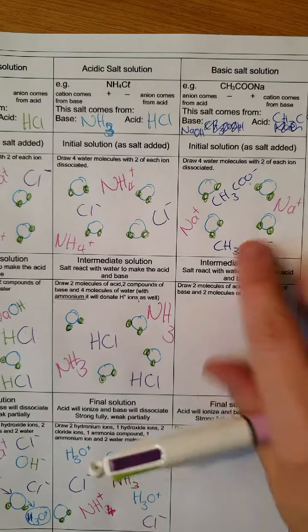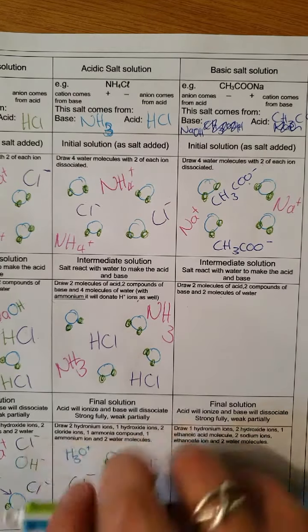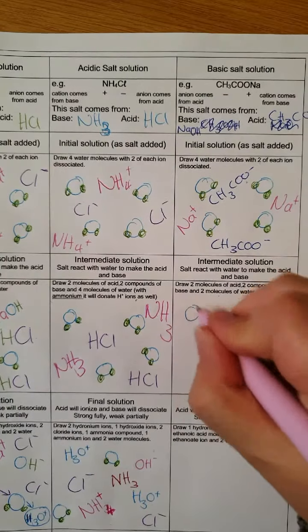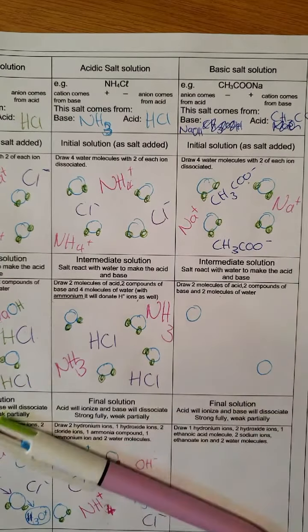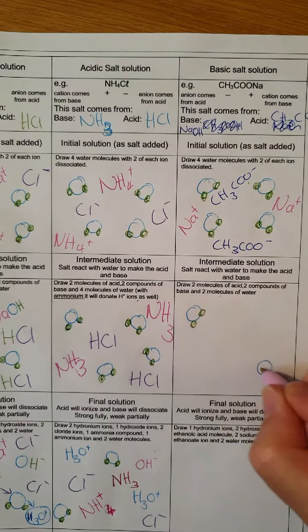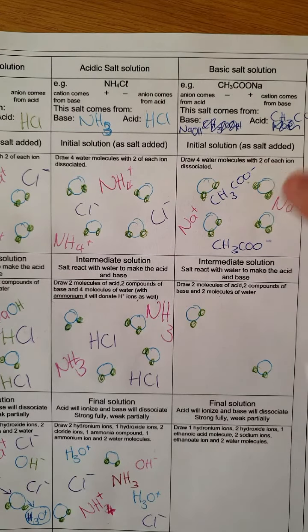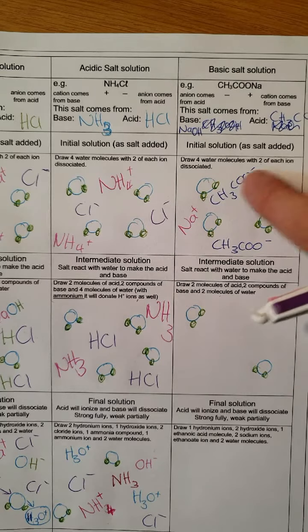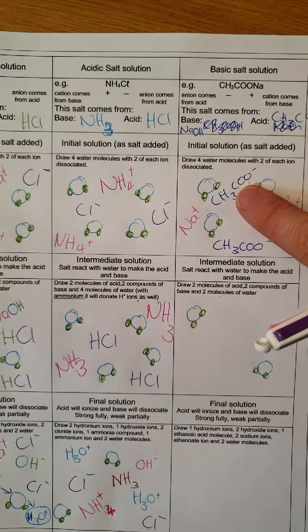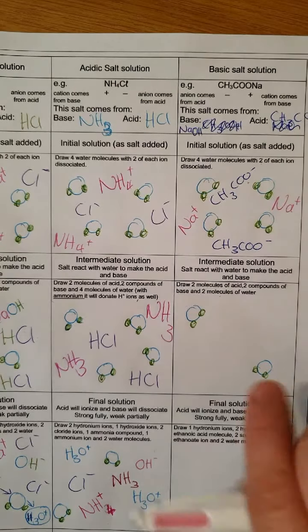Okay, so now what happens, we get a reaction where we land up with 2 of our water molecules because we have 2 of each ion. So 2 water molecules, 2 molecules of acid, because remember 2 of these water molecules have broken up and the hydrogen went to the ethanoate and the OH went to the NaOH.